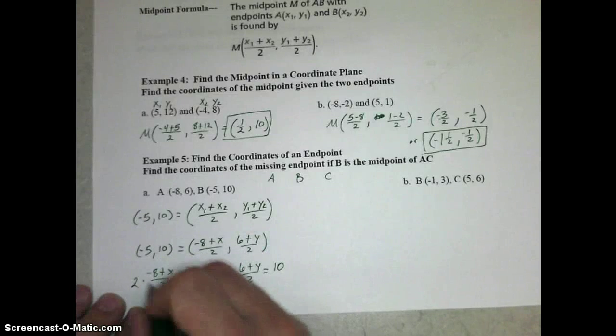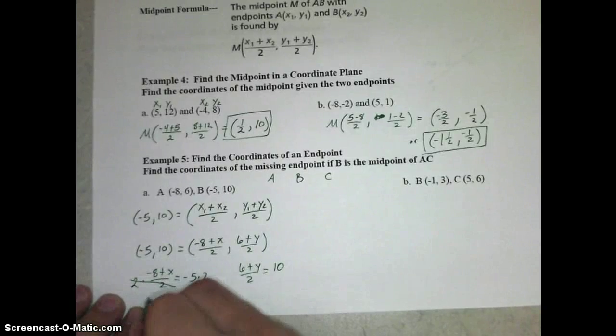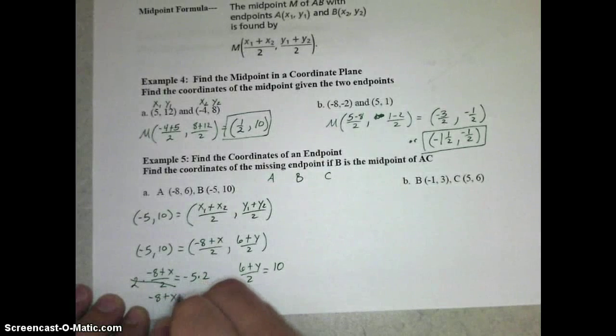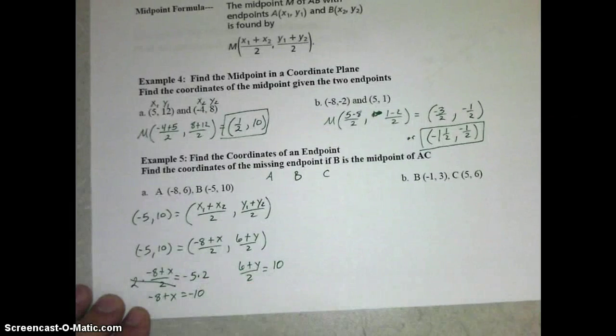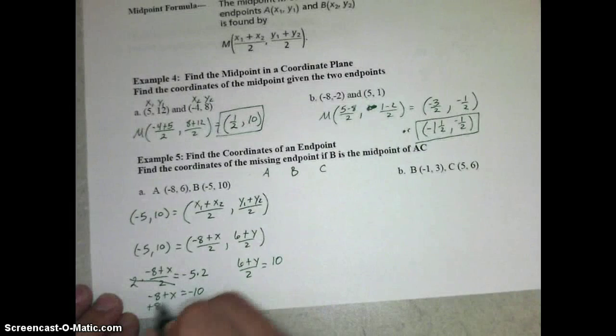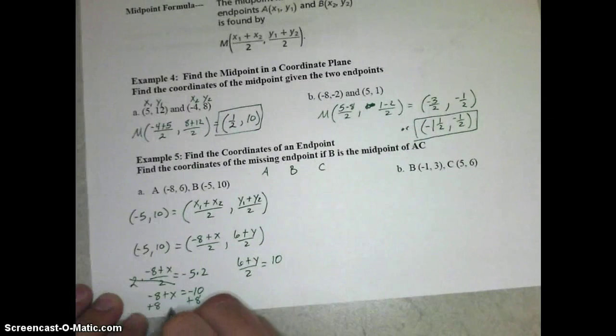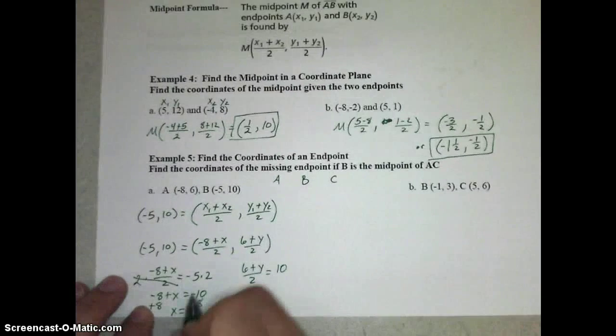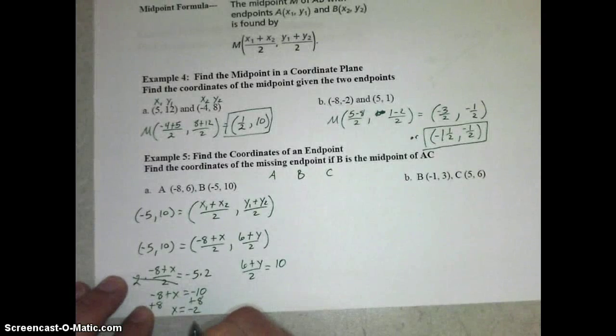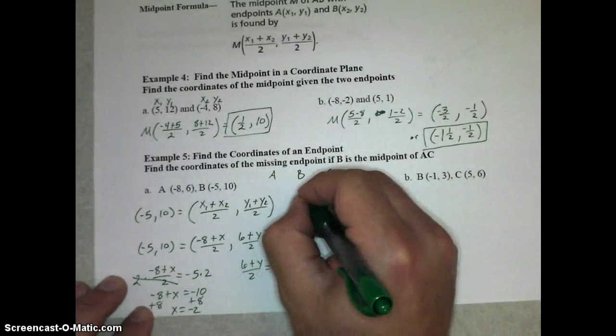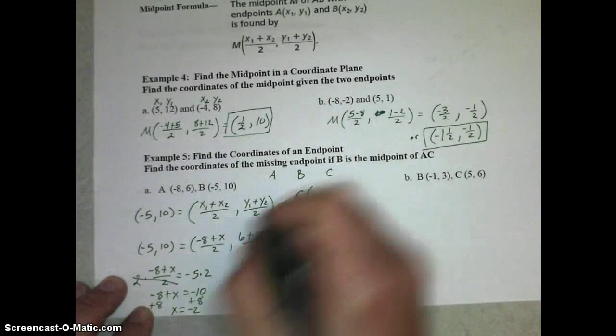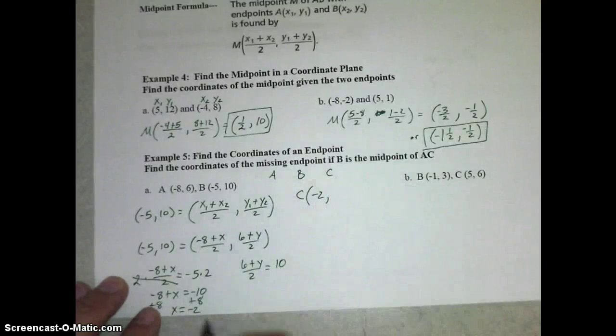Okay, so let's do x's first. If I multiply by 2, it cancels out the 1/2 and leaves me with -8 plus x equals -10. Then all we have to do is add 8 to both sides, and x, I'm running out of room on my paper, x is -2. So my coordinates for C, because I know A and B, starts with -2.